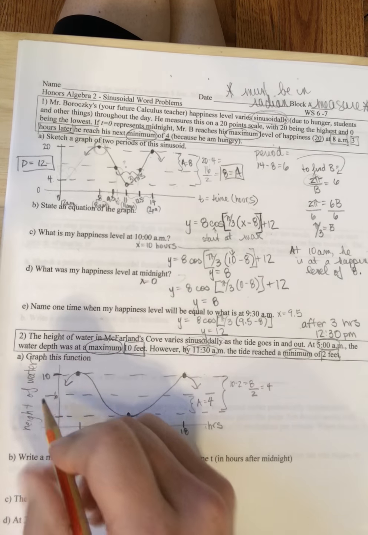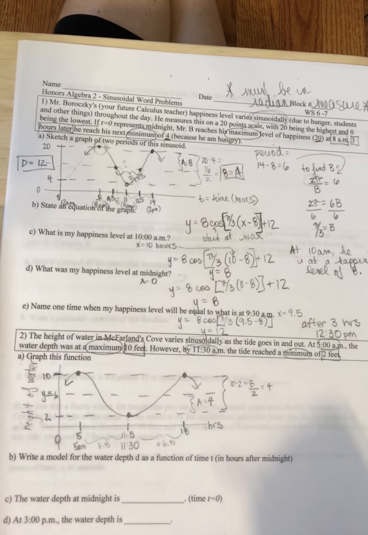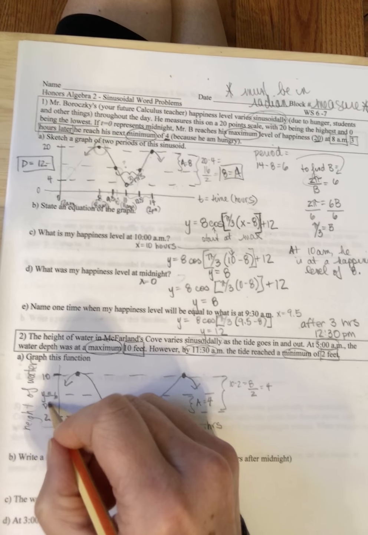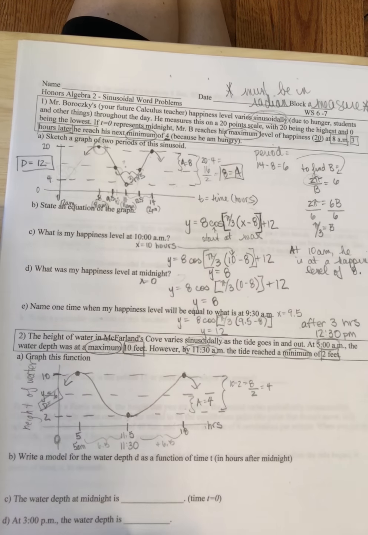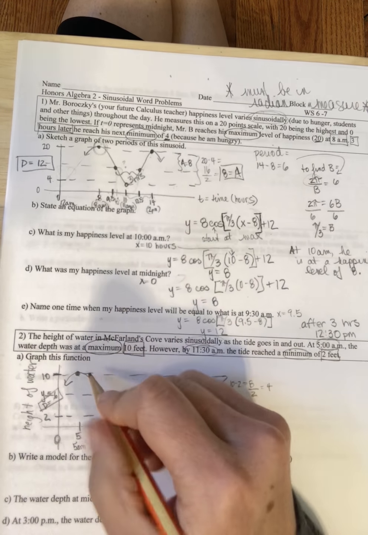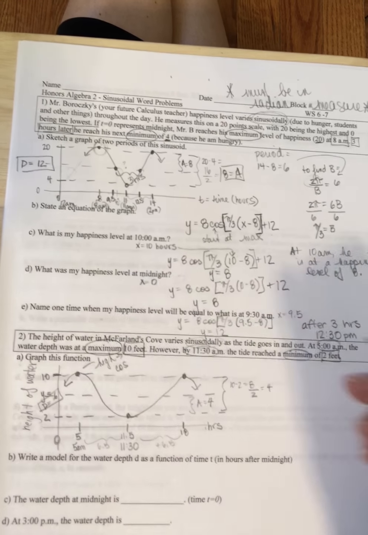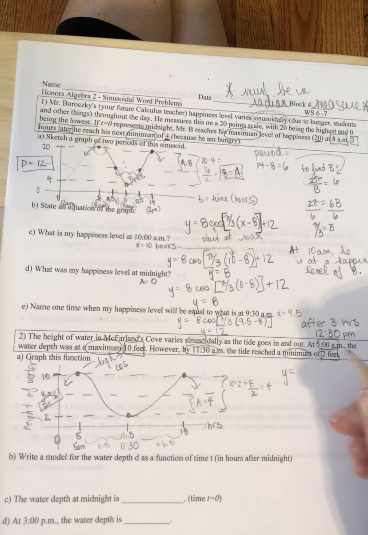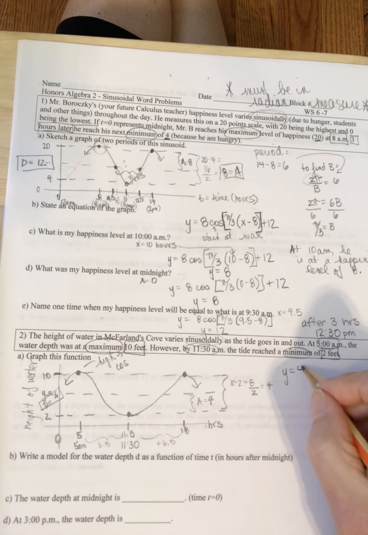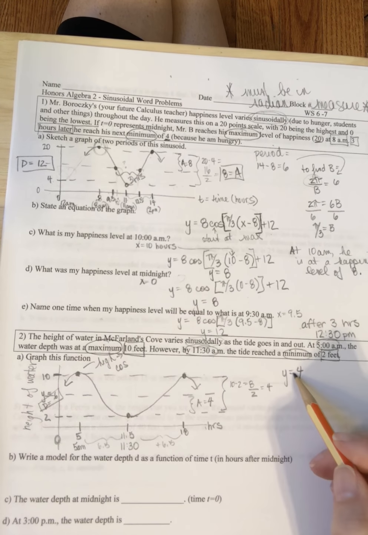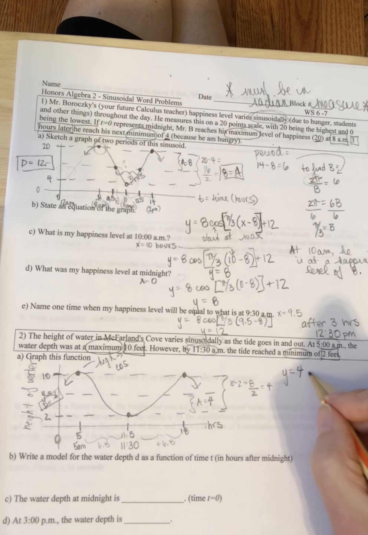My midline happens at y equals 6. So that's my A. This is my D. Okay, so I have A and D. And then I know I'm starting high, at my max. So I'm going to have a cosine curve. So this is going to be y equals 4. It's a positive 4 because I start at my max. If I start at my min, that would be a reflection, and I'd make that negative. But this is 4 cosine, right?